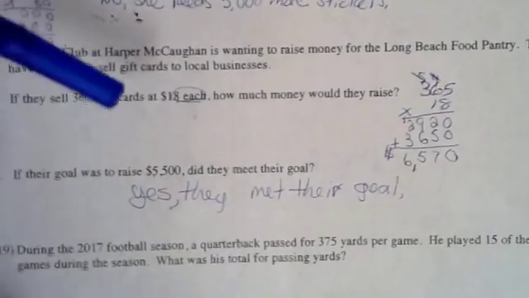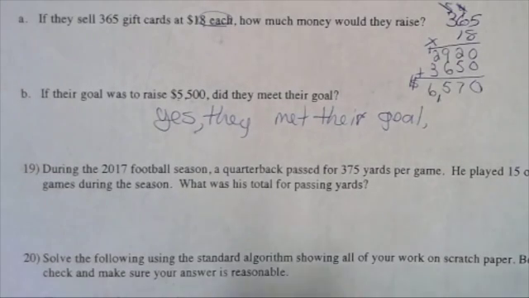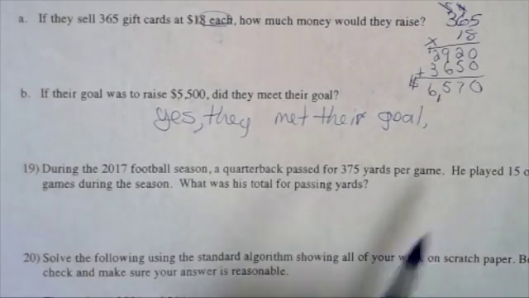Number 19. During the 2017 football season, a quarterback passed for 375 yards per game. He played 15 of the games during the season. What is his total for passing yards? So they want us to multiply 375 times 15.